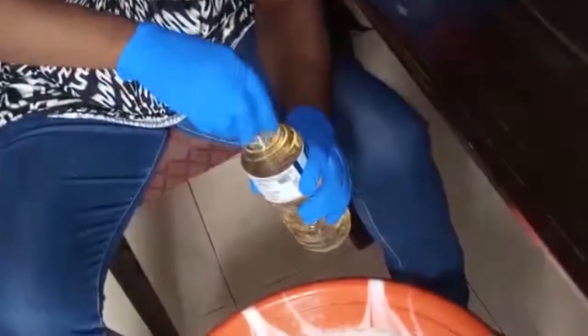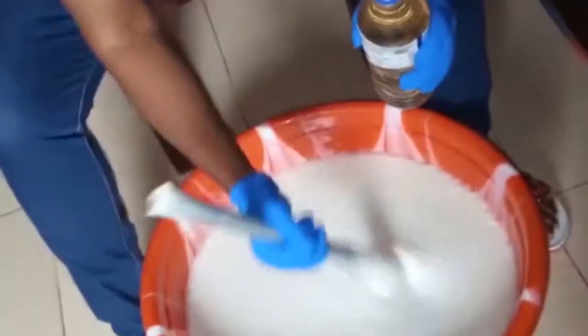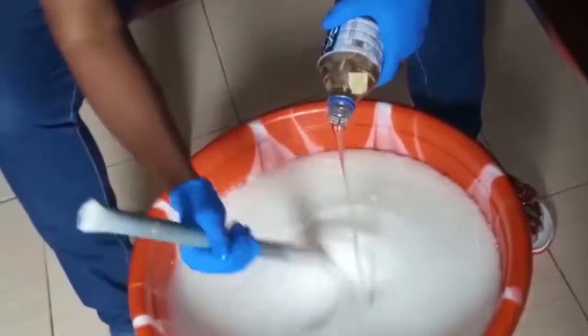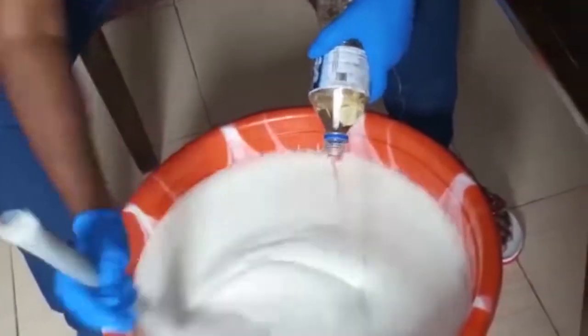Next is the foaming booster. The foaming booster, you put it inside and stir it as we have been stirring before. We stir.